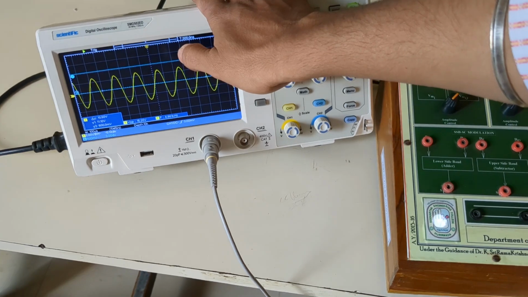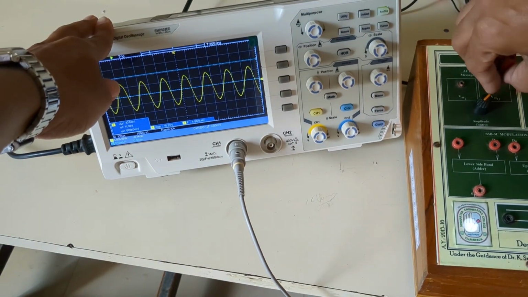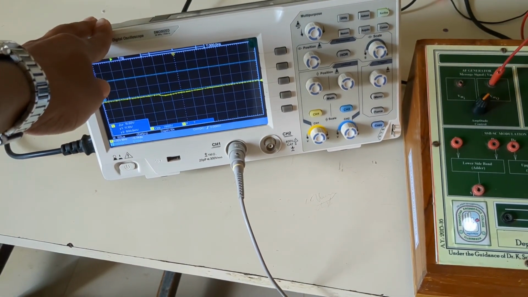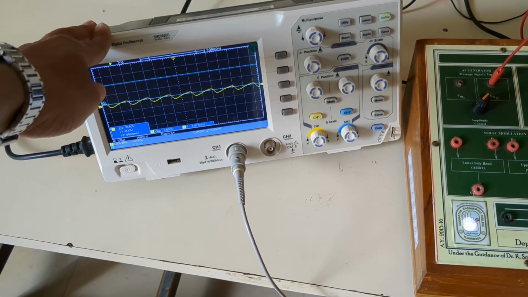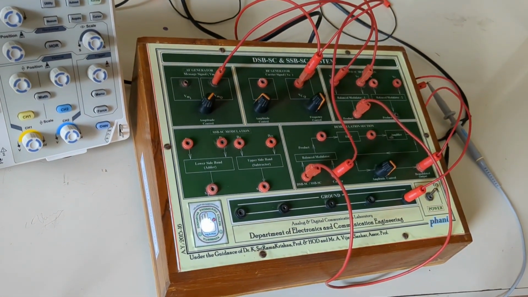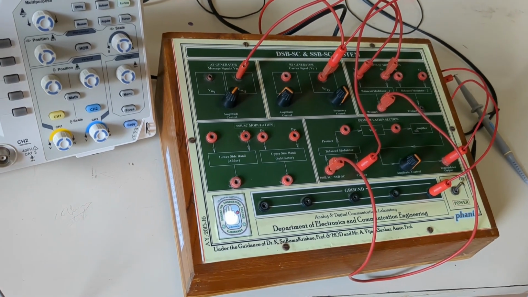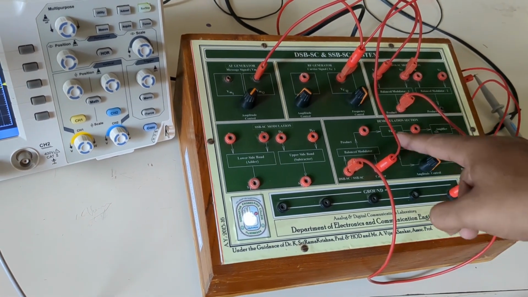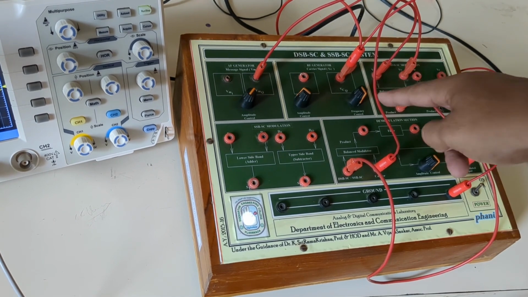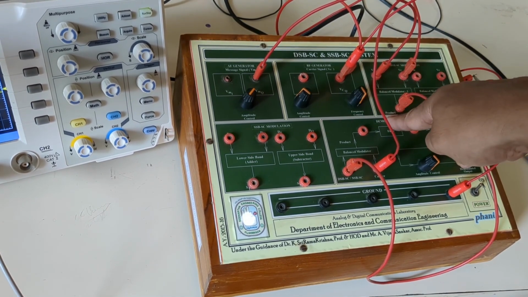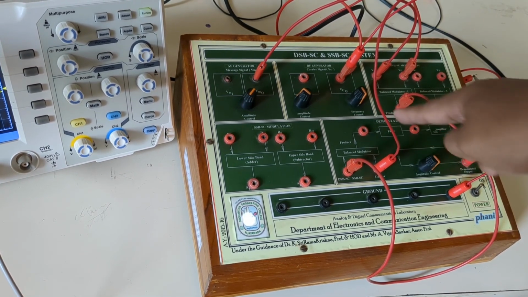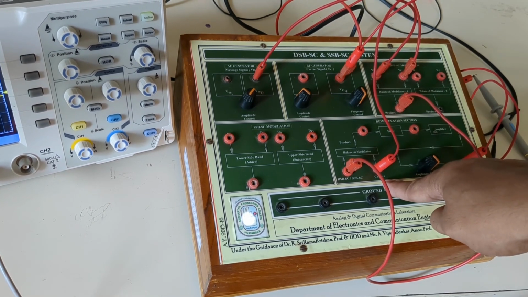So the only thing you observed here is more distortion, that is because of this practical hardware. Okay, so there are a lot of filter sections. And one more thing is you should generate proper DSB SC. If at all there are some distortions in the DSB SC, that will be carried to the demodulation section also.